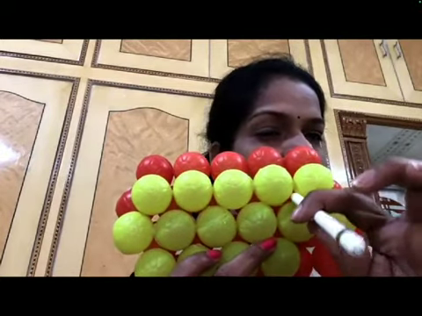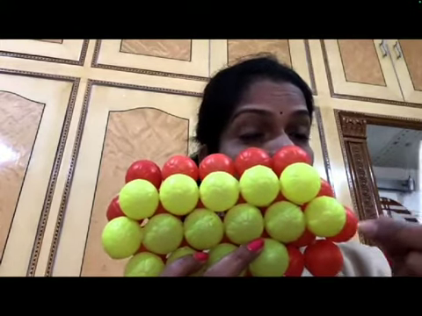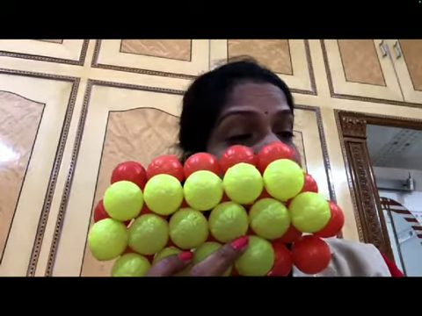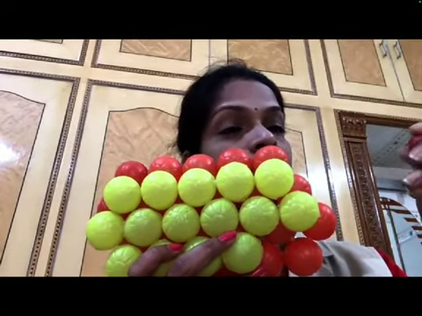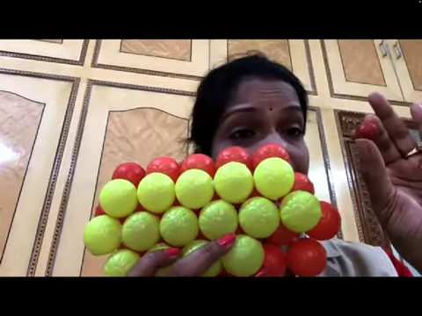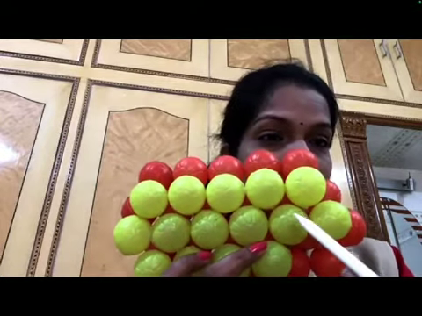This void in which a small cation can be kept, that cation will be in contact with these four balls. We say the coordination number of the small cation is what? 4. Because it will be in contact with four balls. So this is one type of void that you are visualizing.